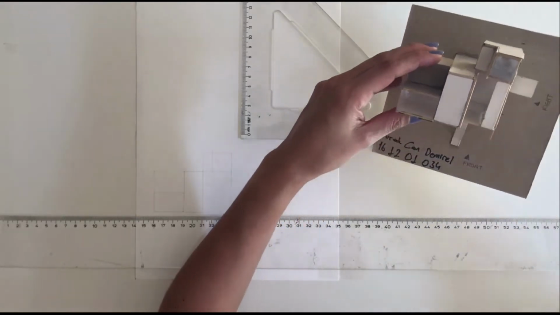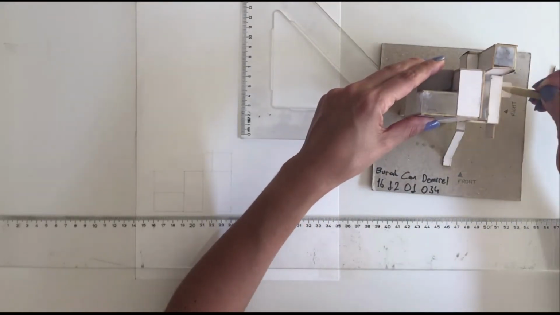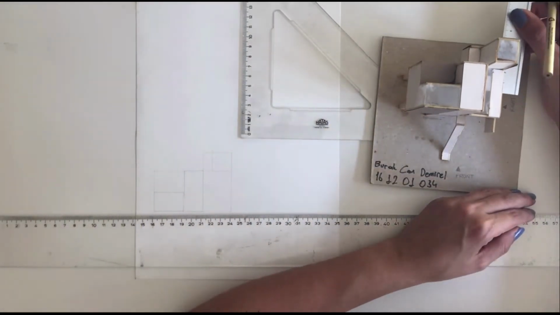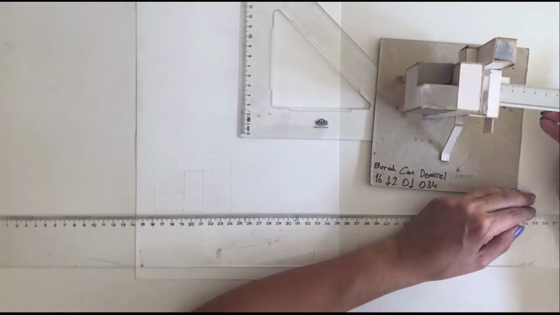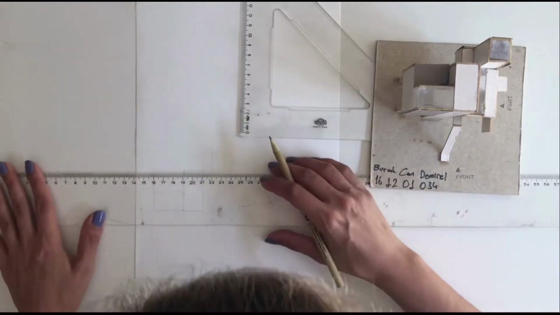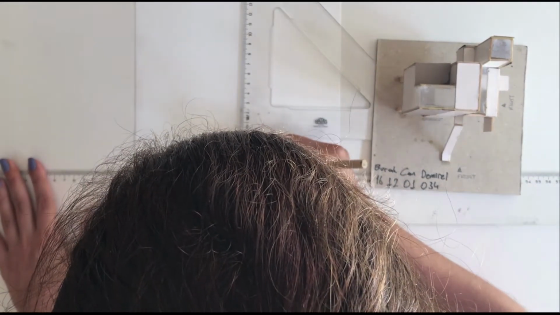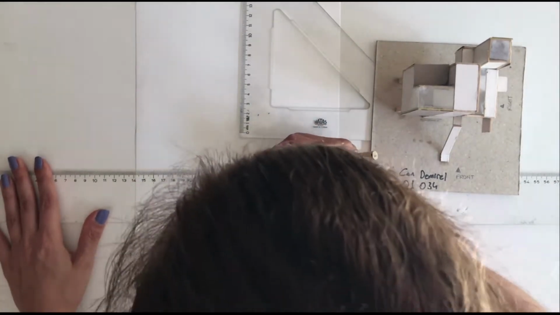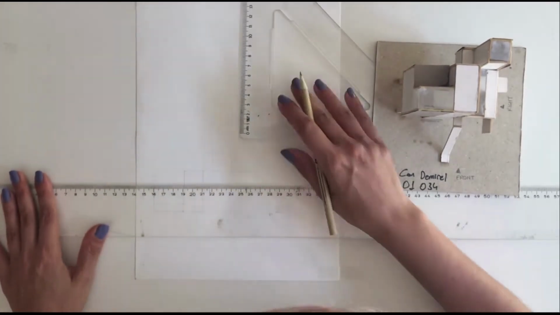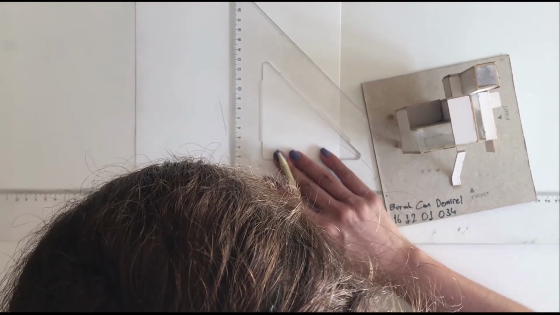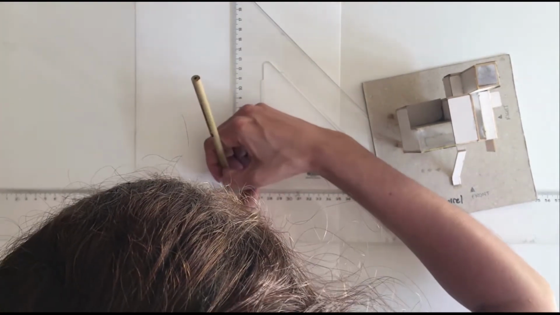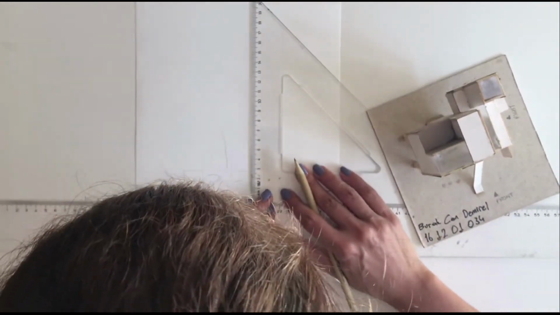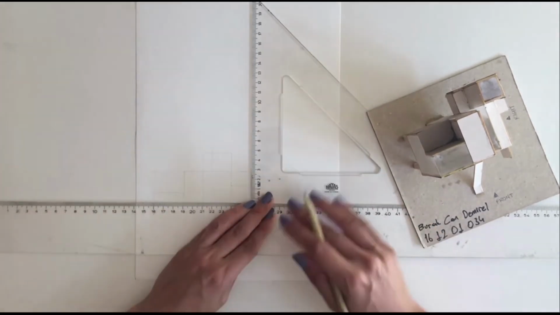Now I have a surface here. This surface starts from this point, I know, so I have this point, but I need this measure. It's 1.5 centimeters by 2 centimeters. So I'm going to put here 1.5, 2 centimeters, and here 1.5 centimeters, 2 centimeters, and like this.